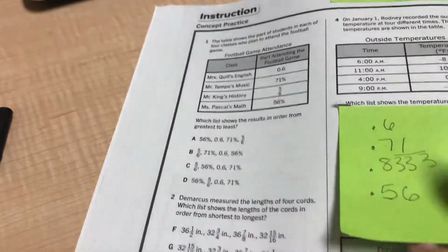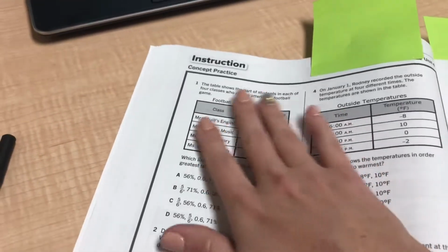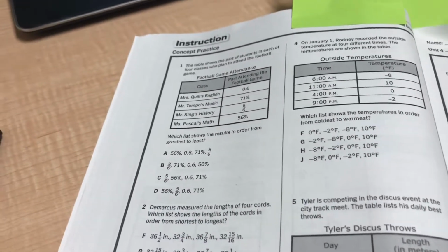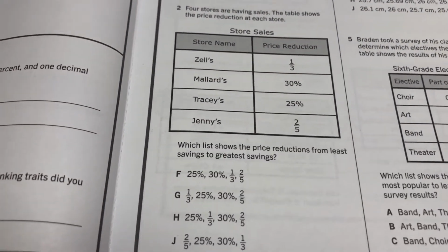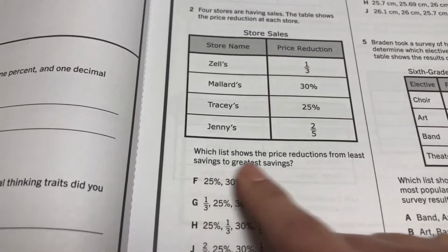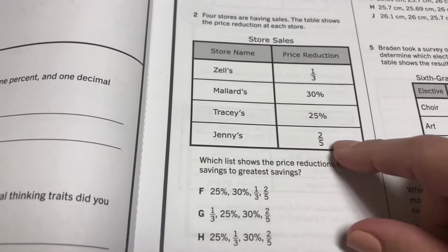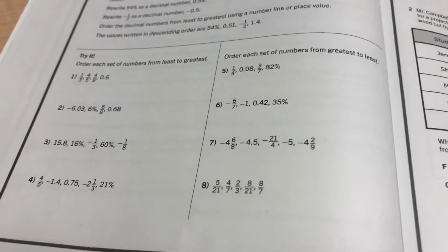We'd go through all of this. I'd show them how to convert, line up the decimals, and I would then let them know this is what I expect on another question. So then I would be like, hey guys, what do you notice about question number 2? Wow, that looks really similar. Well, it's asking us to do least to greatest again, but we've got fractions, we've got percents. What did we do? Go back and look at what we did.